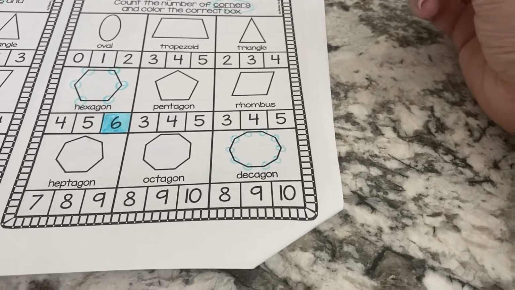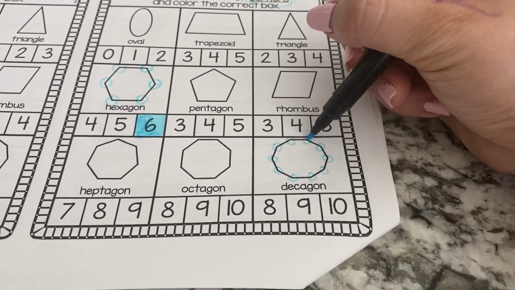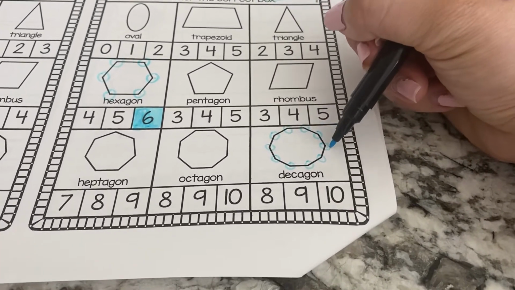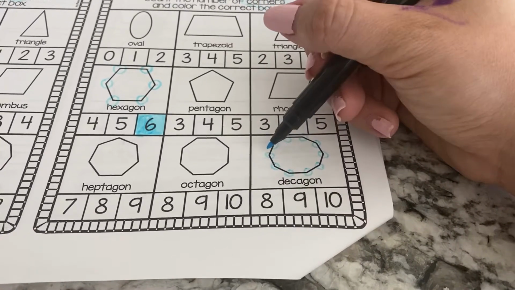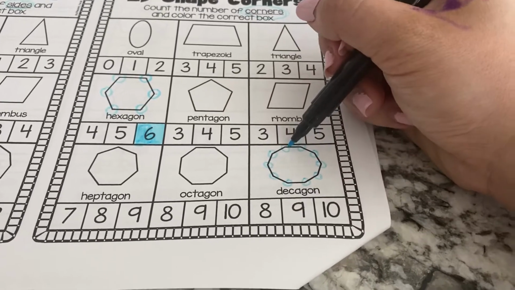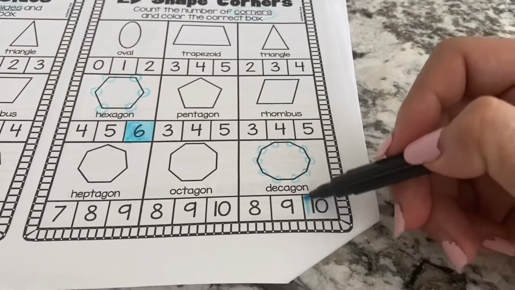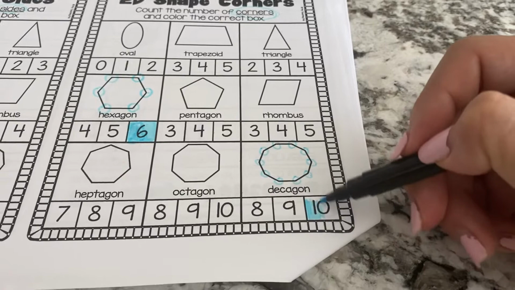How many do we have? Let's count them again. 1, 2, 3, 4, 5, 6, 7, 8, 9, 10. We have 10 corners in a decagon.